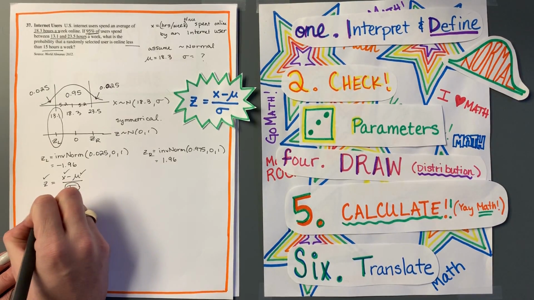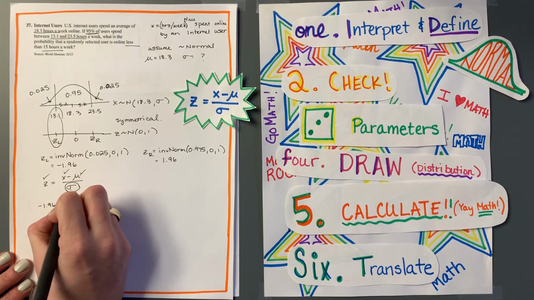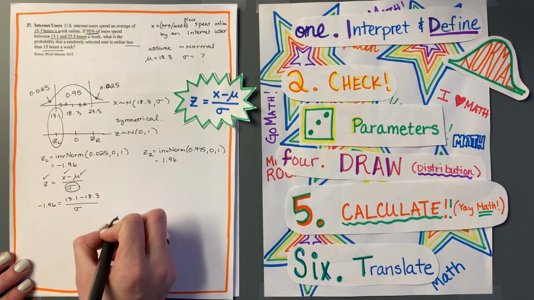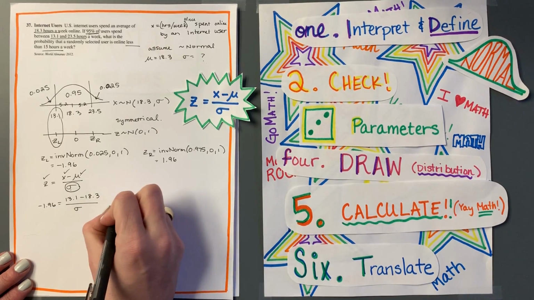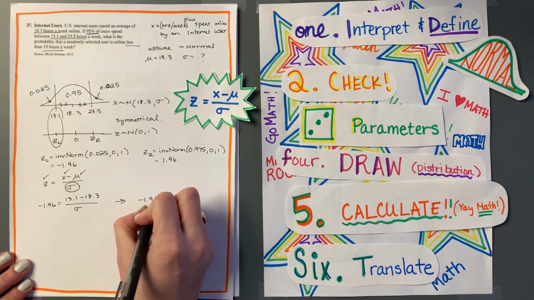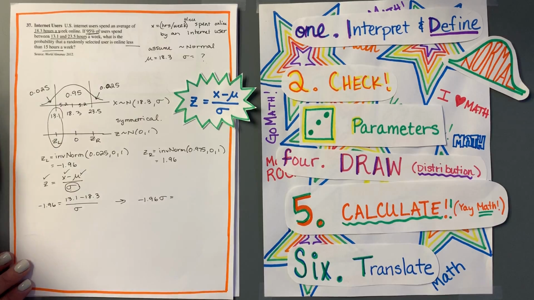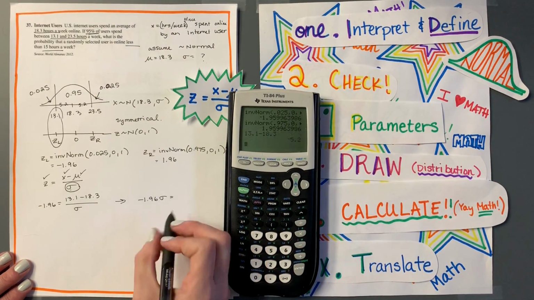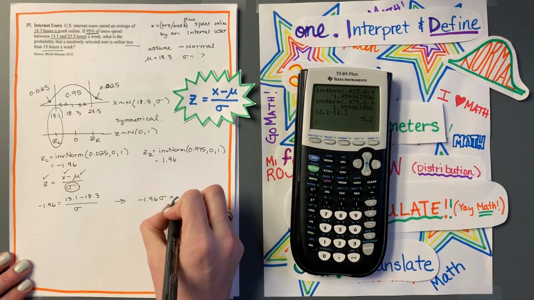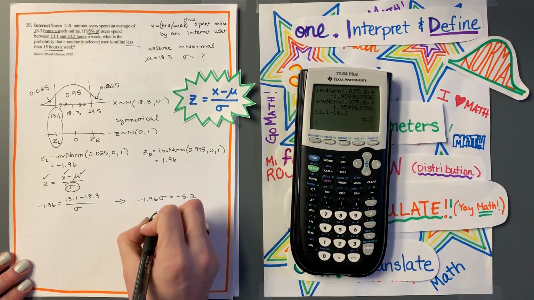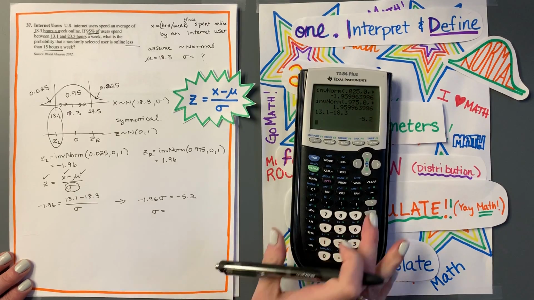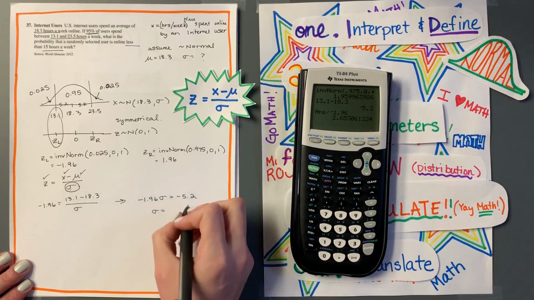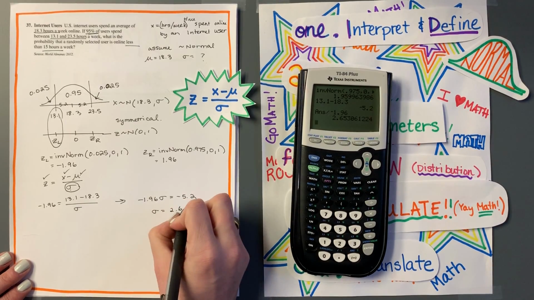So this is negative 1.96 is equal to 13.1 minus 18.3 divided by sigma, or negative 1.96 times sigma is equal to negative 5.2, or sigma is equal to 2.65.